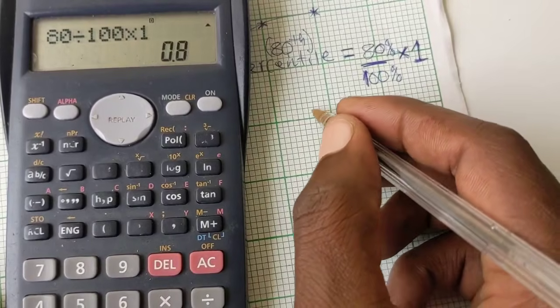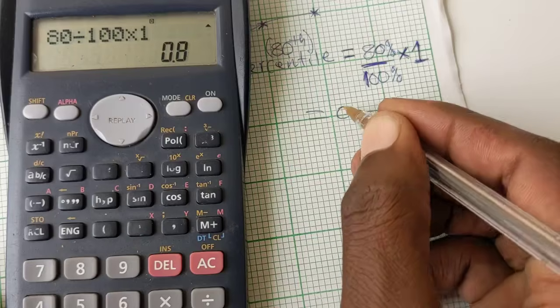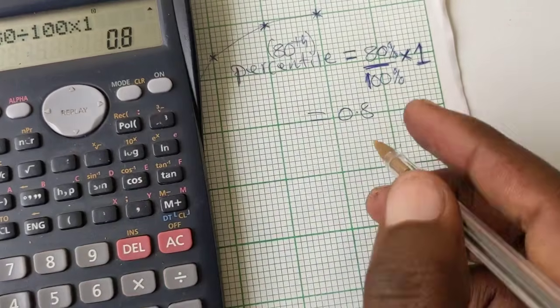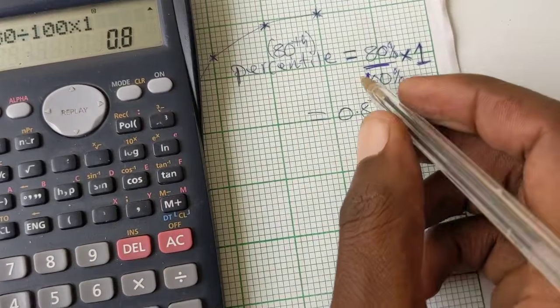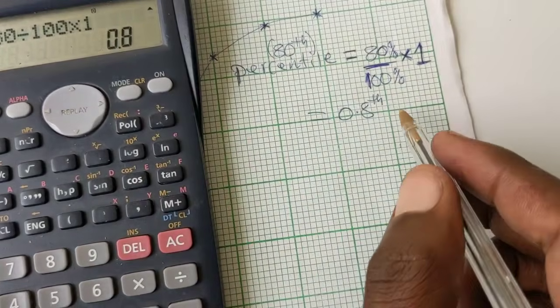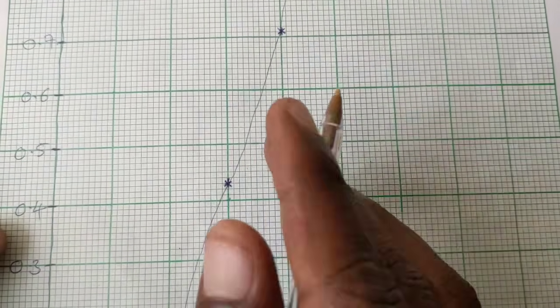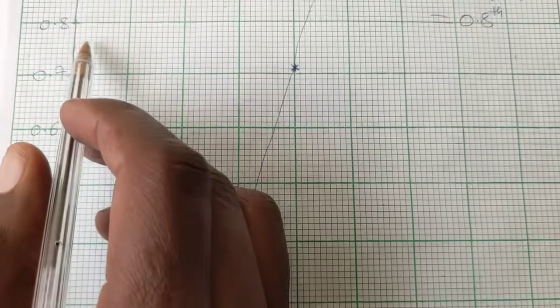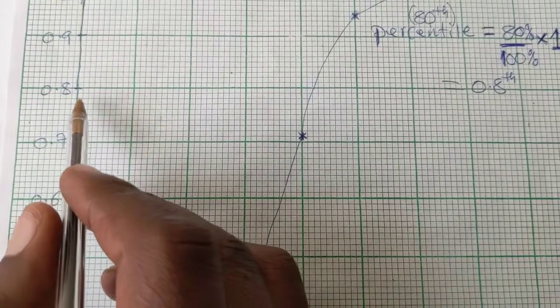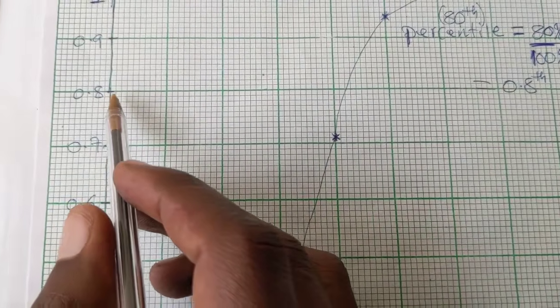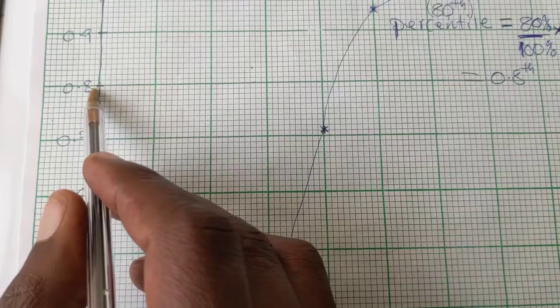Then here you go where 0.8 is. Where is 0.8? It is just right here. Are you able to see it clearly? So this is where 0.8 is.